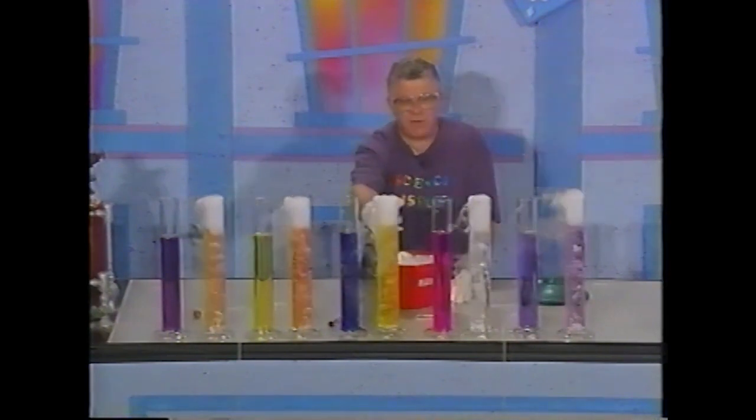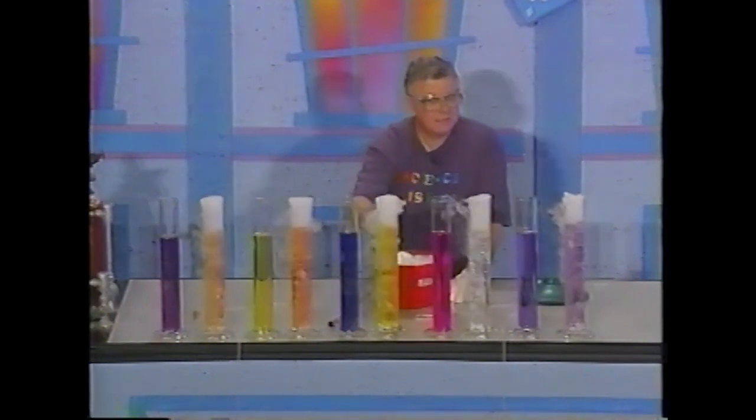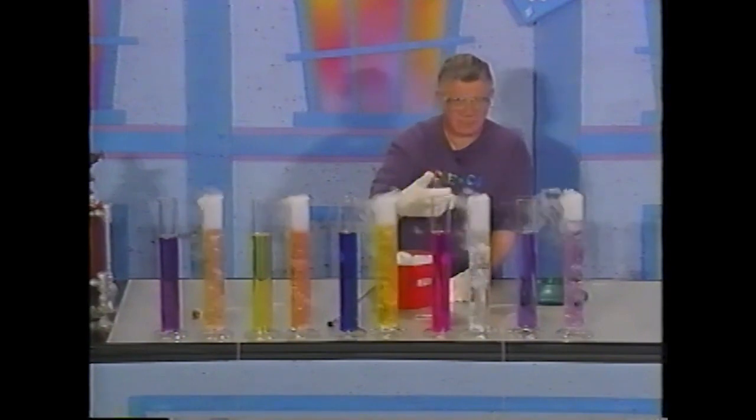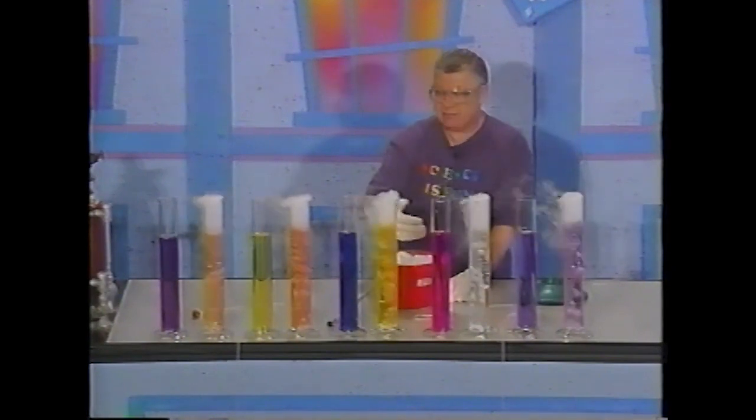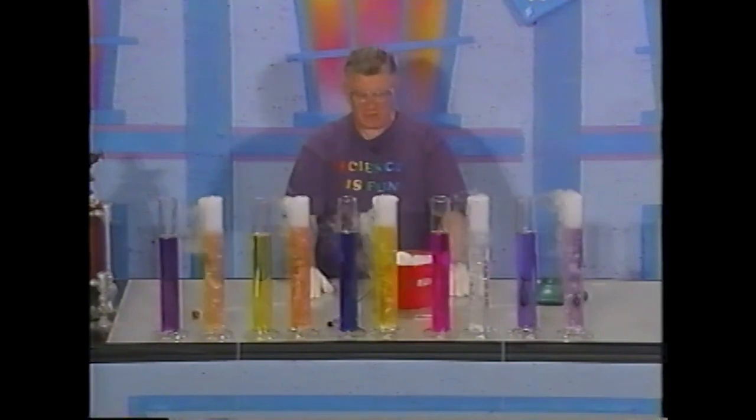And you notice that the fog is flowing downward, telling us, if we didn't know it, that carbon dioxide gas is denser or heavier than air. And if we did know it, we can just look at this beautiful display and enjoy it.